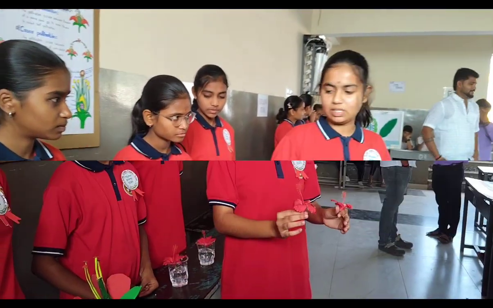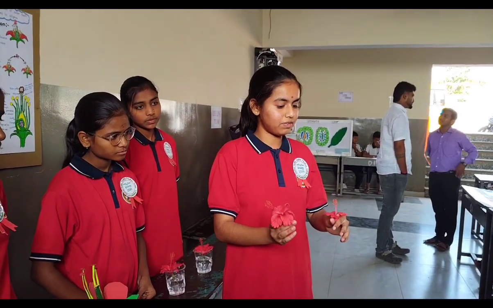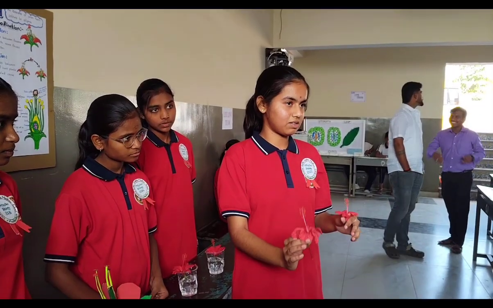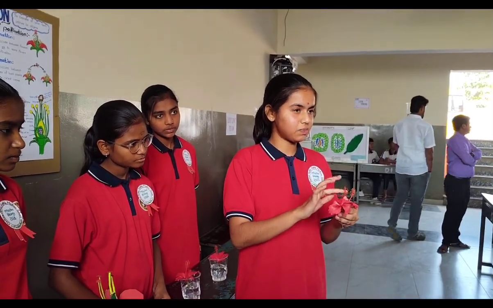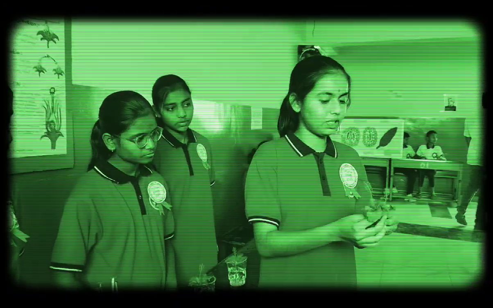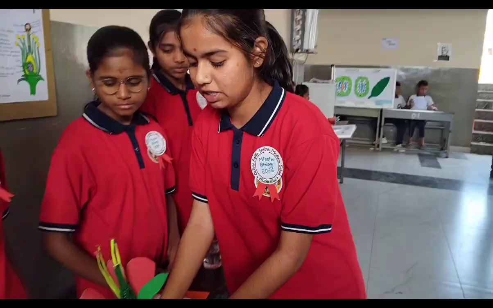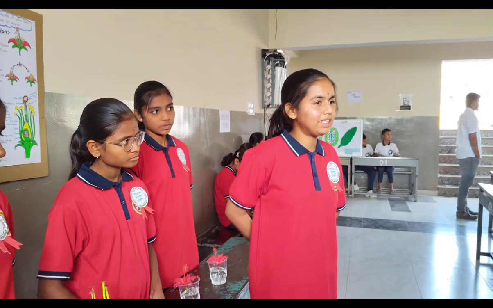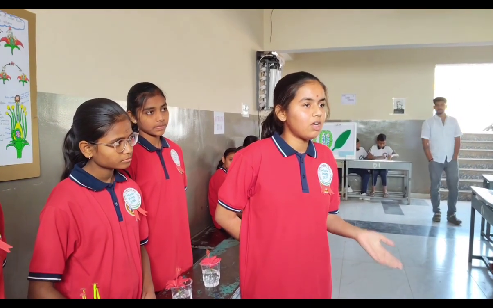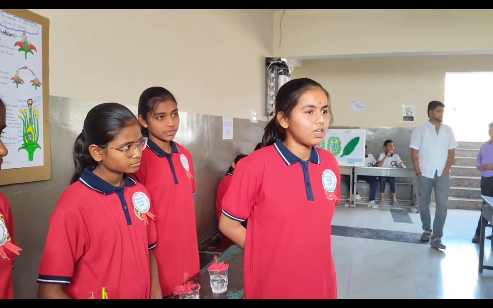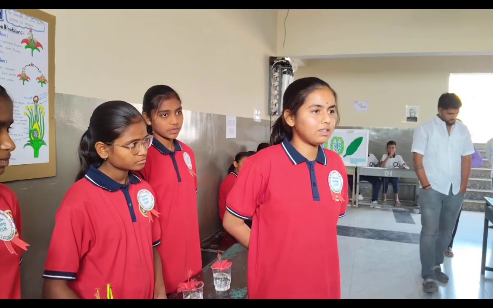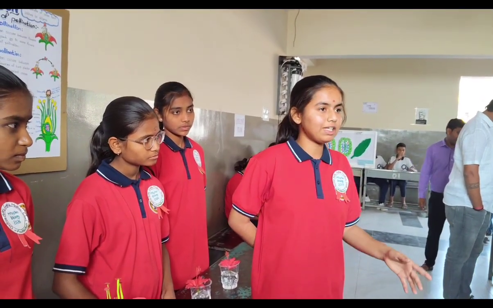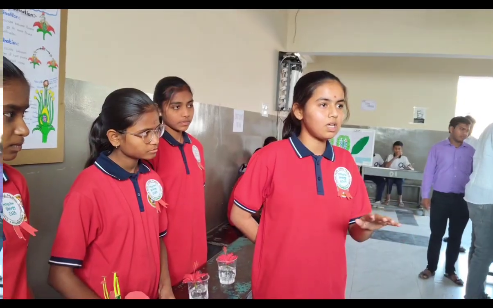And cross-pollination occurs between two different flowers of different plants. It must be the same species. The pollen grains are transferred from the anther to the stigma of two different plants. This is known as cross-pollination, and this pollination occurs with the help of pollinating agents. It may be biotic or abiotic. Abiotic means the things which are not living organisms. Such things are known as abiotic, and biotic means those which are living organisms.